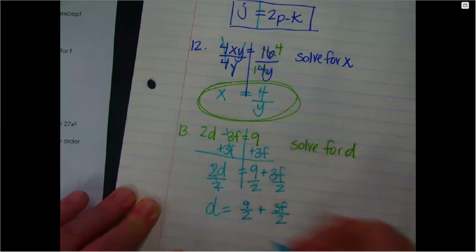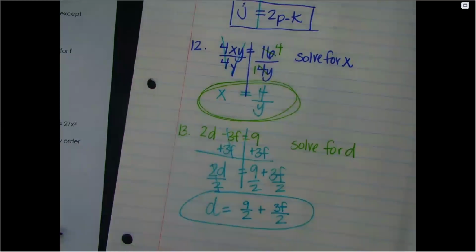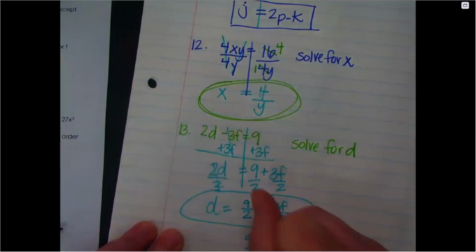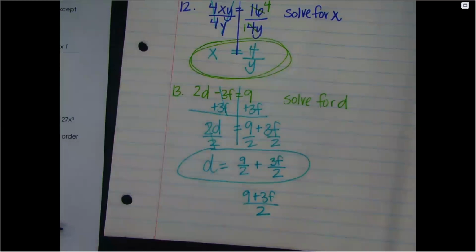I wrote the final answer as d equals 9 plus 3f over 2. Is that the same thing? Like you wrote it like this, that's totally fine. Totally fine. Any other questions about that? Okay, so that's your literal equations.